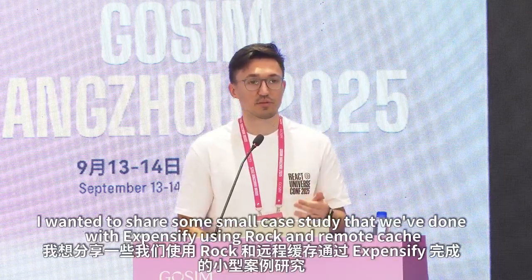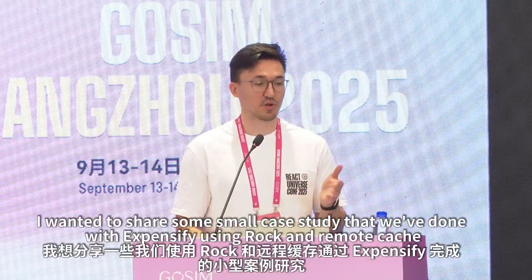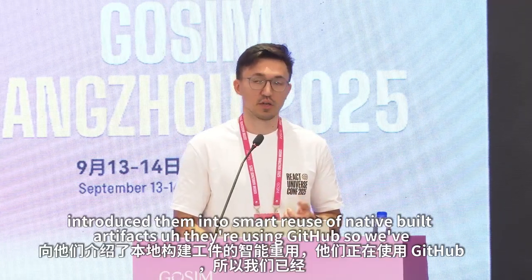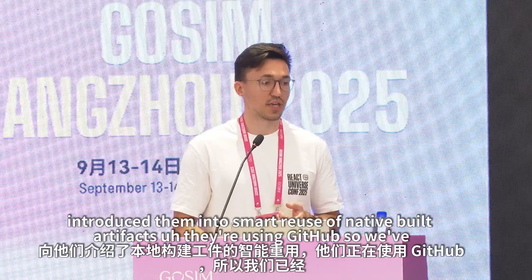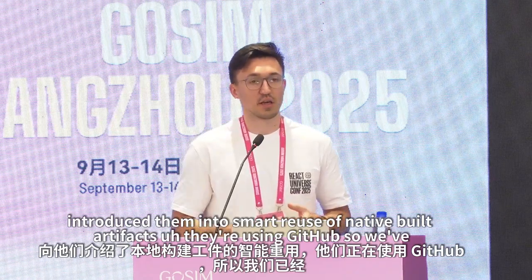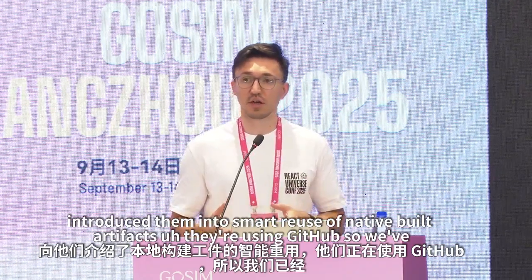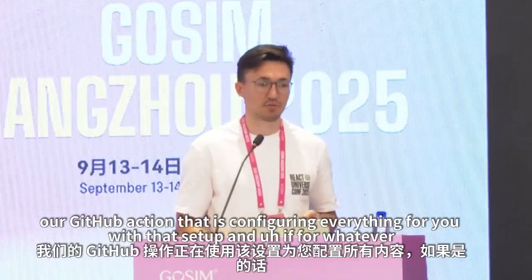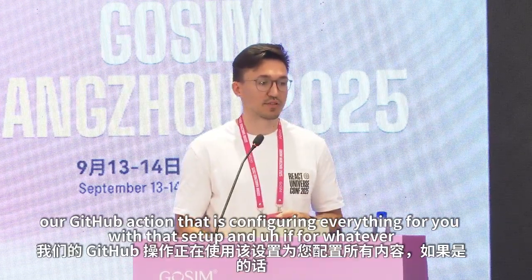So I wanted to share a small case study that we've done with Expensify using Rock and remote cache. We've introduced them to smart reuse of native build artifacts. They're using GitHub, so we've integrated our GitHub action that configures everything for you with that setup.